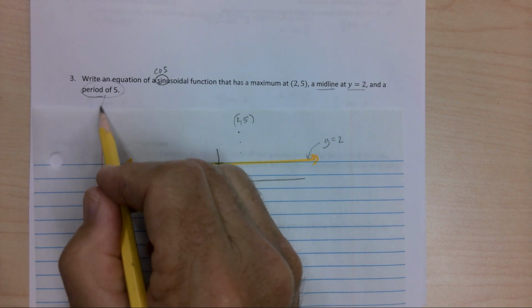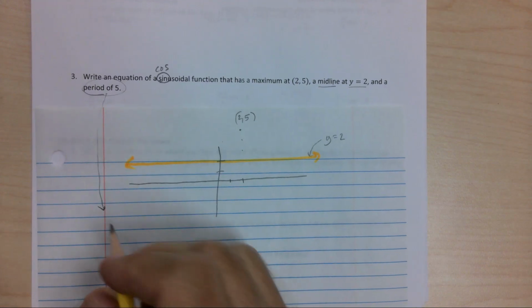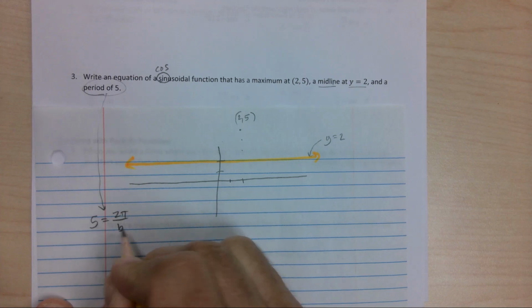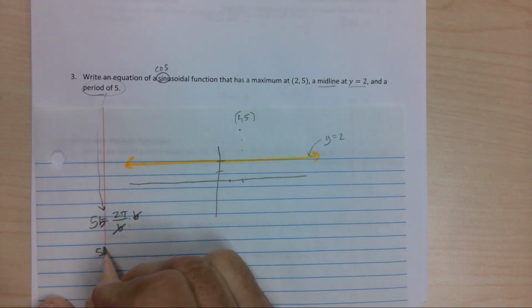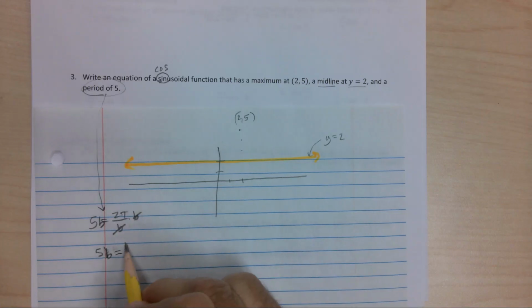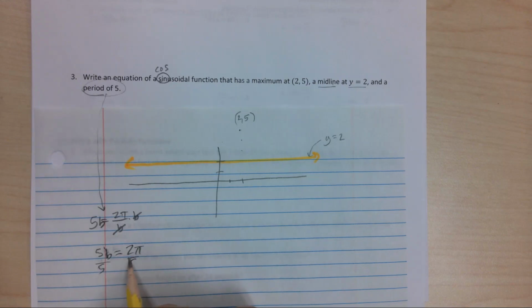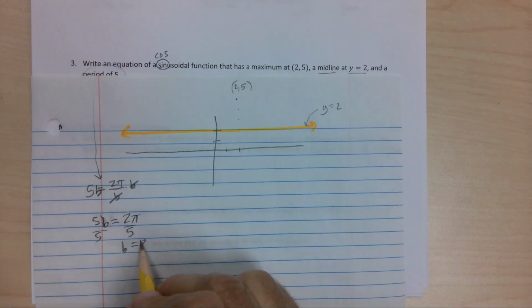Now we're going to take advantage of that to find b. So period equals 2 pi all over b. We're going to multiply by b. Hopefully you're getting the gist of this. You're seeing it more and more. So 5b equals 2 pi, divide by 5, divide by 5, and I get b is 2 pi all over 5.